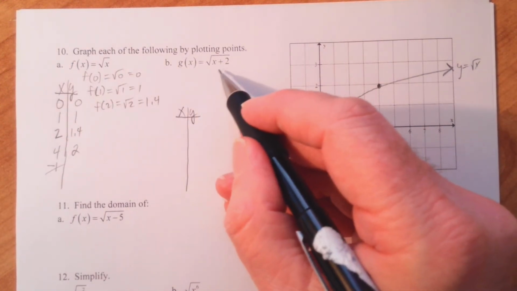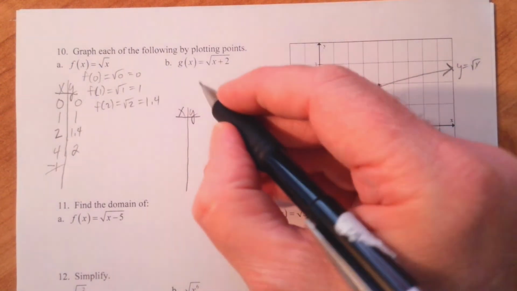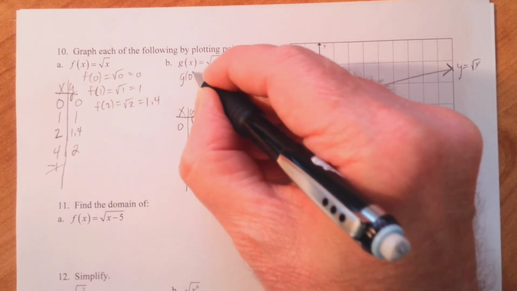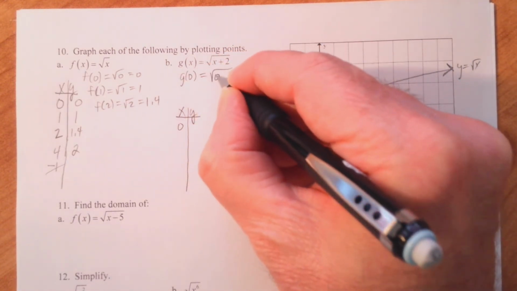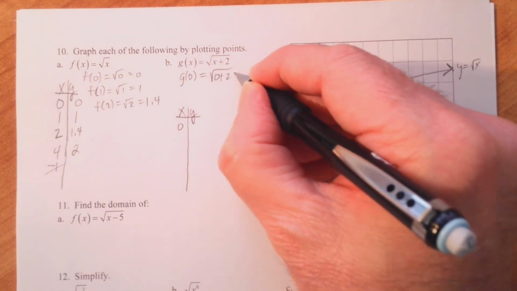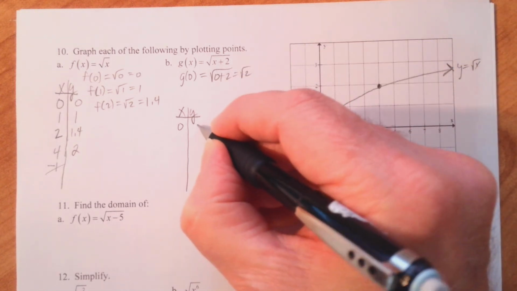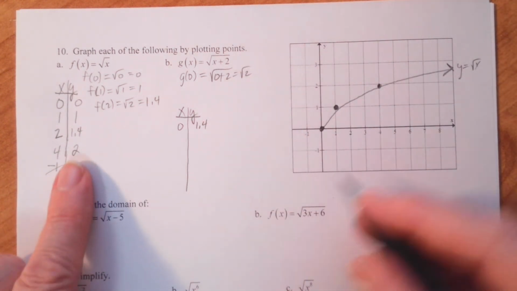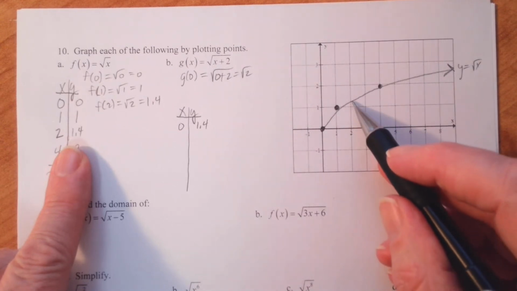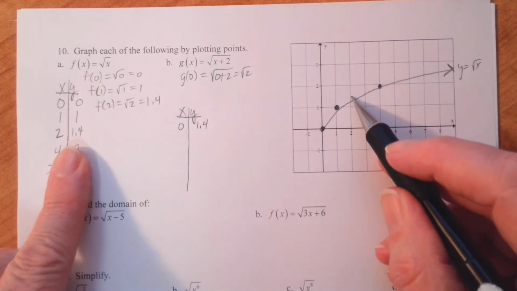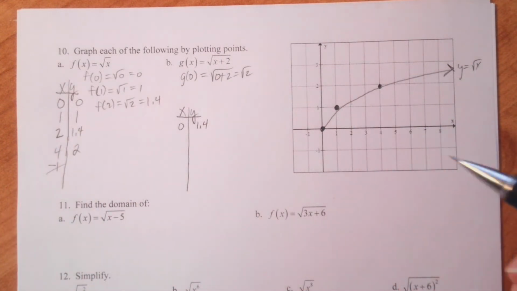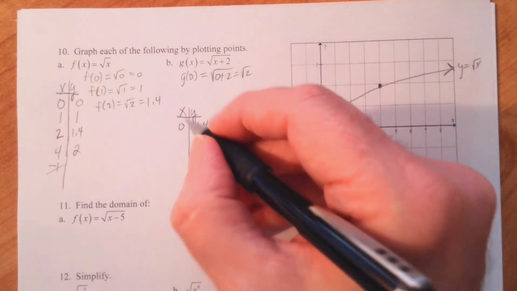What if we got to find the square root of x plus 2? So again, let's plug in 0. G of 0 is the square root of 0 plus 2, which is the square root of 2, which we said was about 1.4. By the way, I do want to point out, my graph's a little bit off, but that point's on the graph. It's just not at a nice point.